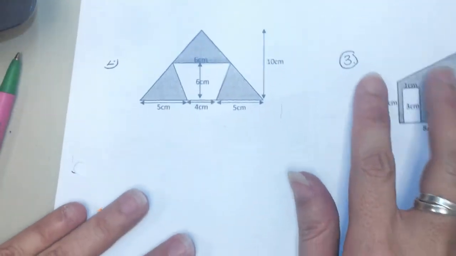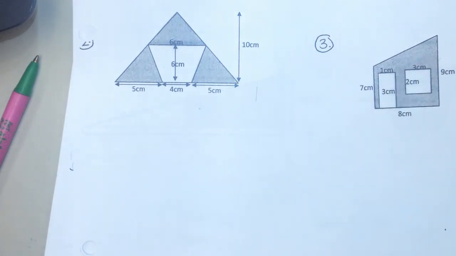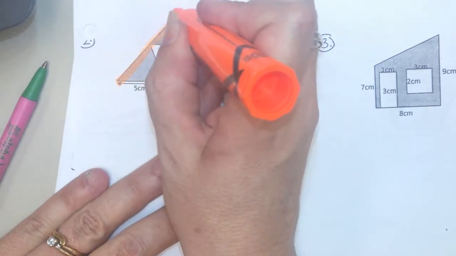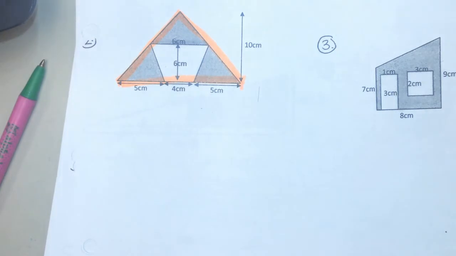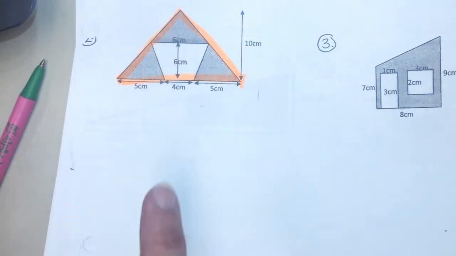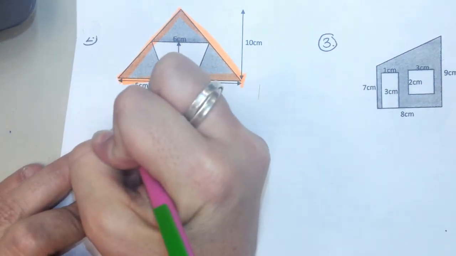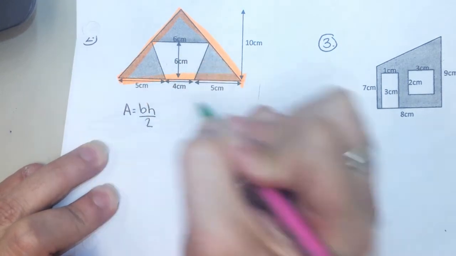Number 2, I personally think of it as a big triangle, and we're going to take away that white trapezoid. So I'm going to start out with the area of a triangle. The area of a triangle is A equals B times H divided by 2.